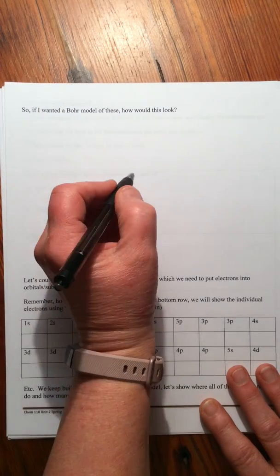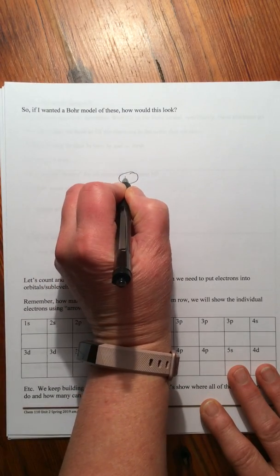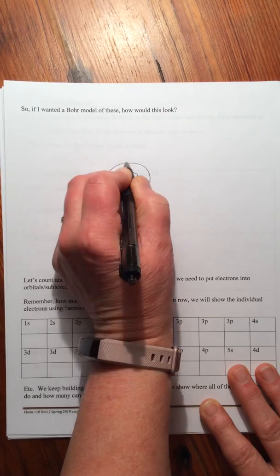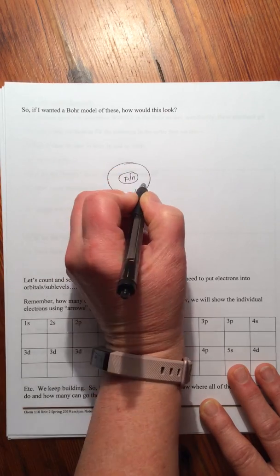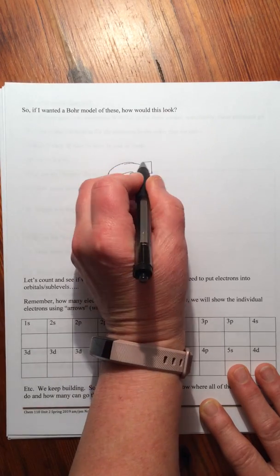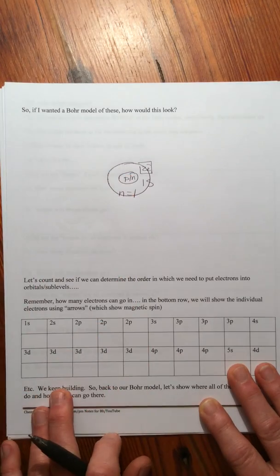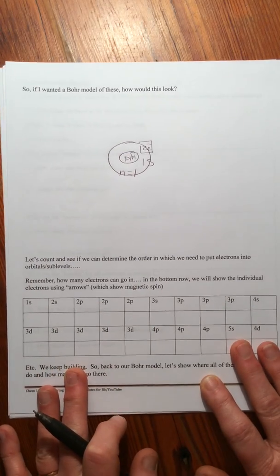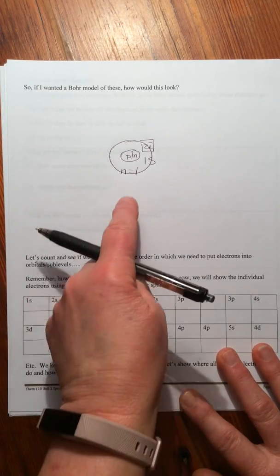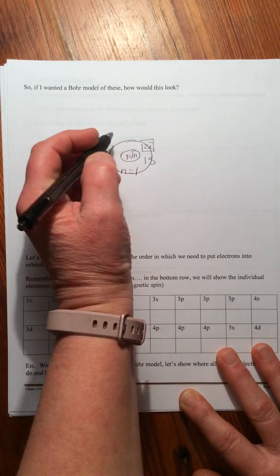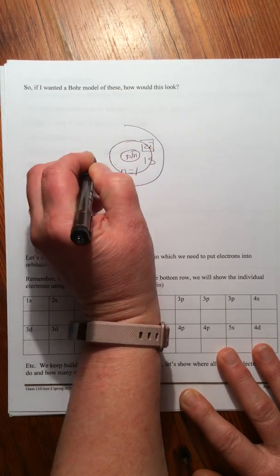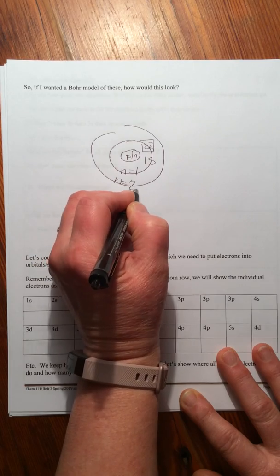Okay, so what we have is I could make a Bohr model, protons and neutrons. N equals 1, I'm allowed to have a 1s. That means I can put 2 electrons there. Once I have more than 2 electrons, I can't be in N equals 1 anymore. Then I have to go to N equals 2.